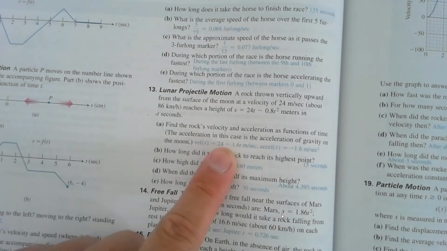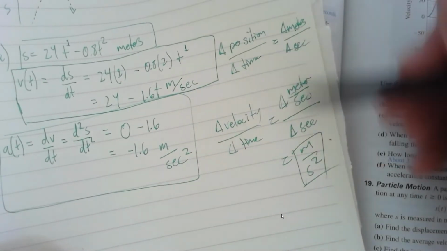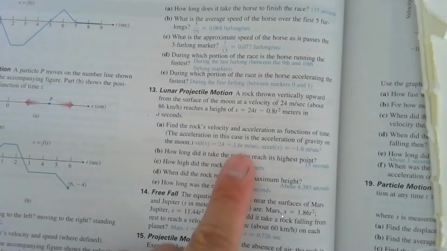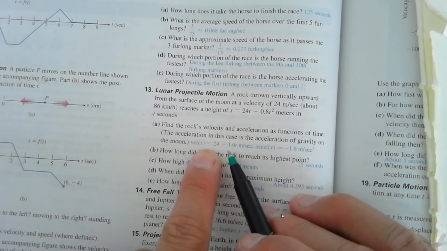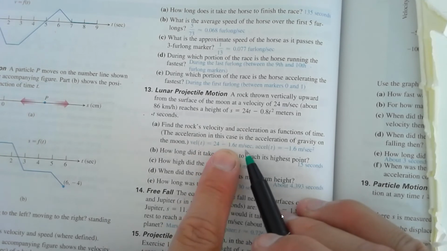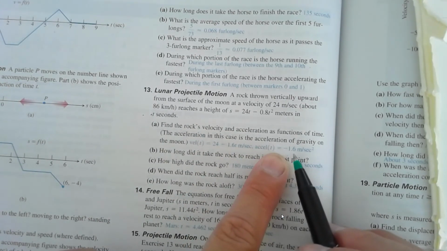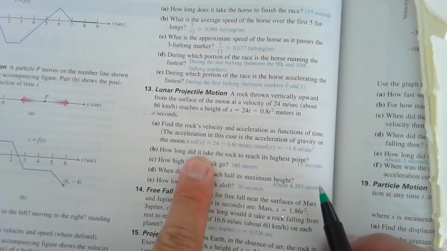You didn't have to do all this stuff here. You didn't have to do that, but you did have to do this work. And ultimately, let's just check our answers. Velocity was 24 minus 1.6t meters per second. Oh, even has a unit. And acceleration is negative 1.6 meters per second squared. Okay? How long did it take the rock to reach its highest point?